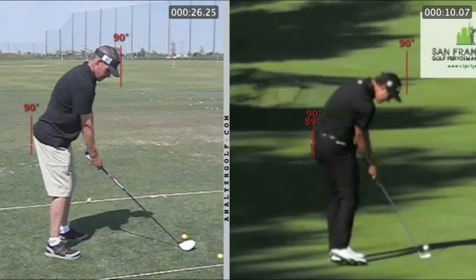So he's kept basically the same spatial orientation between his head, the pelvis and the golf ball. The only thing that's happened is he's curved his spine, so his head has dropped down some.